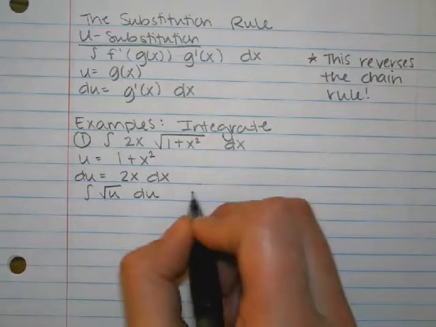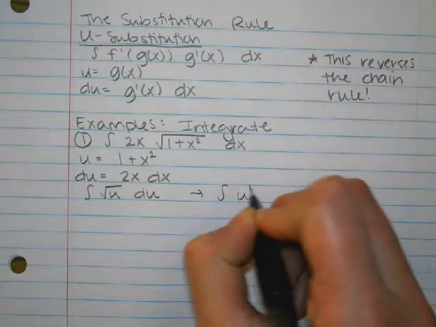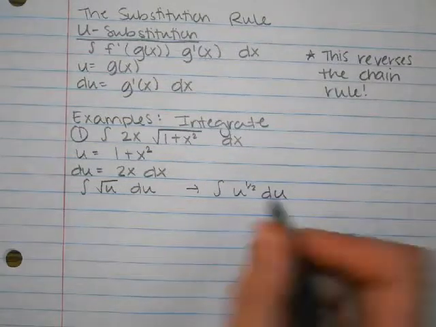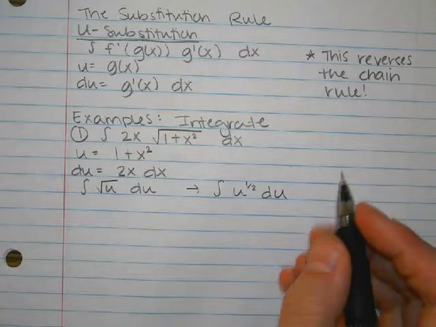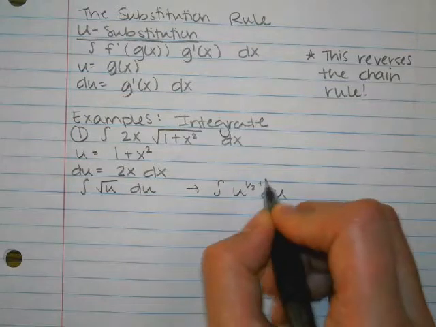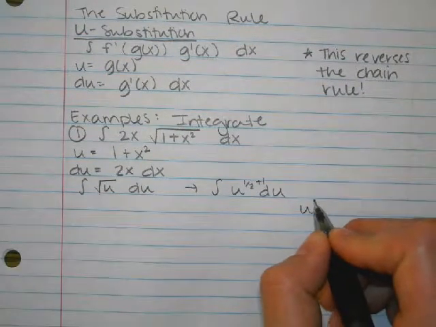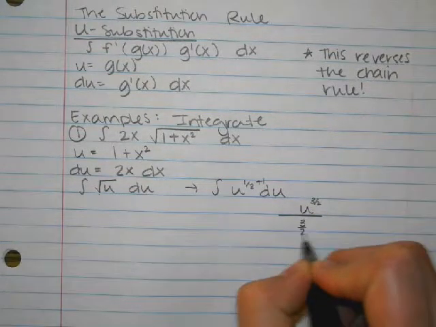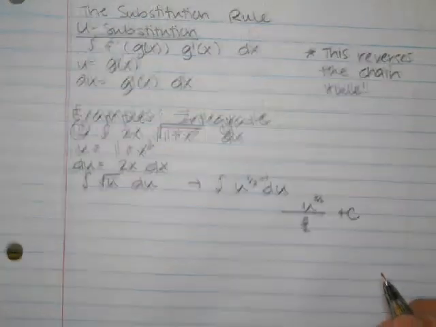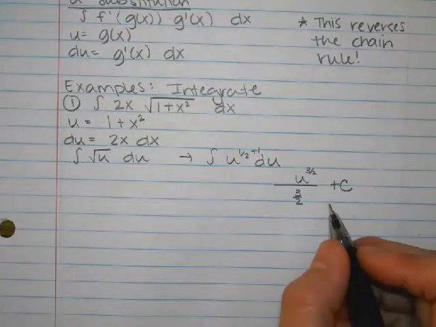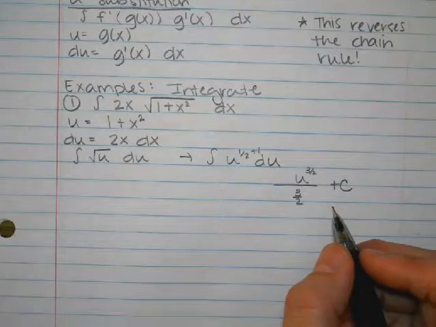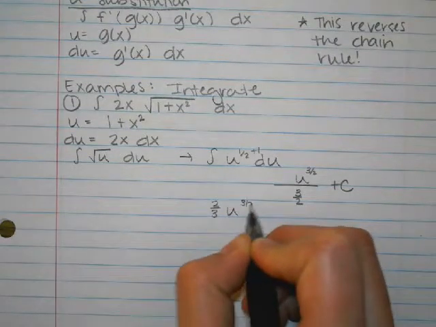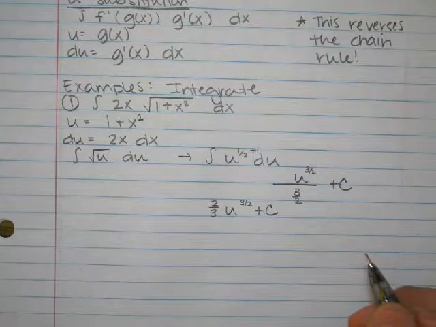So I'm going to rewrite this as the integral of u to the 1/2 because now I can use my little shortcut on it. So how do I integrate that? Add 1. So I've got u to the 3/2 divided by 3/2. And then there's a plus c on the end, right? And so what does that give me? 2/3 u to the 3/2 plus c, right? So at this point, we're done integrating it.